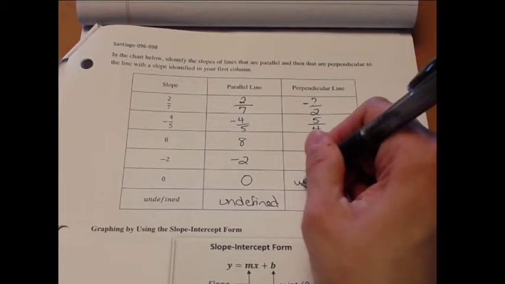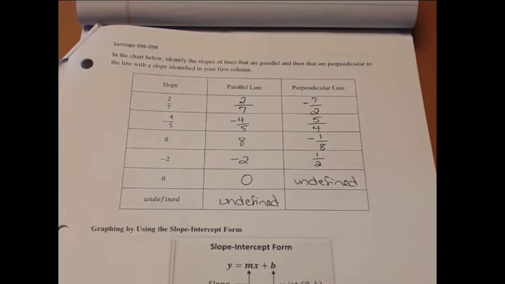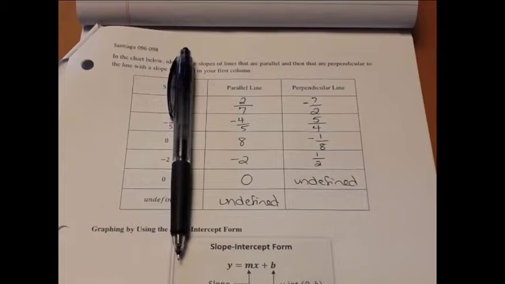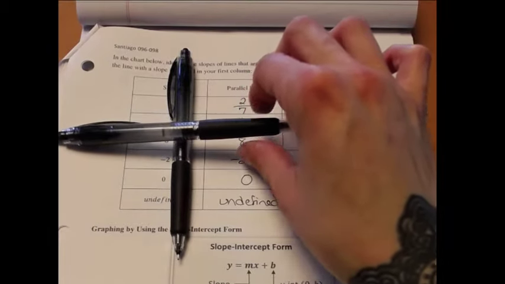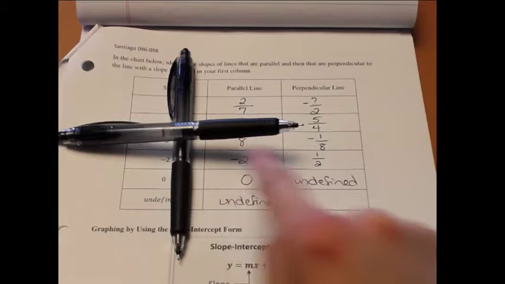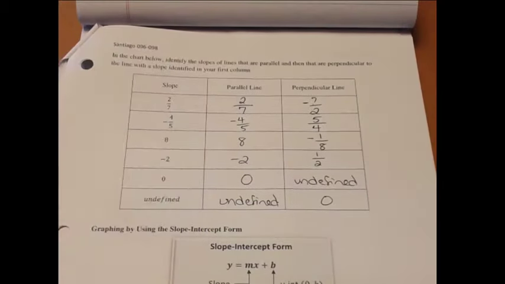So when we fill this in, that should have been undefined. Similarly, if we have a line that has a slope that's undefined, that's vertical. A line that's perpendicular will be perfectly horizontal, which means the slope of this horizontal line is 0. And that's what the chart looks like when it's all filled in.